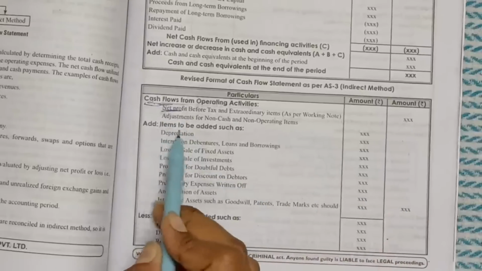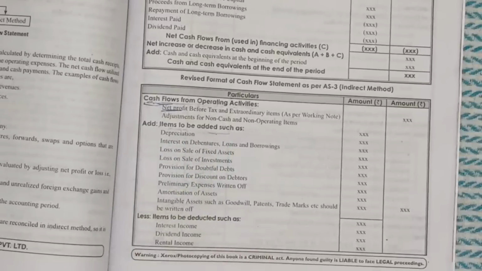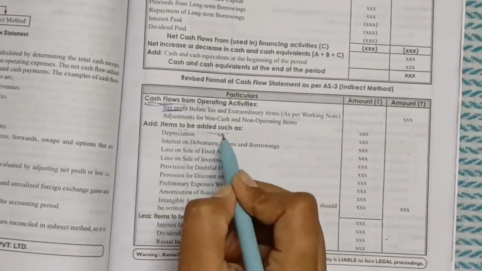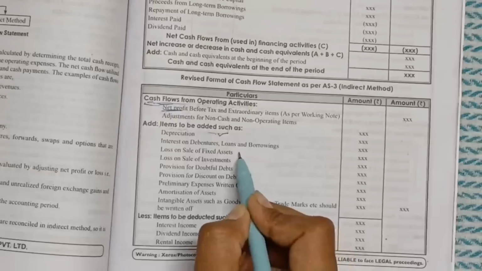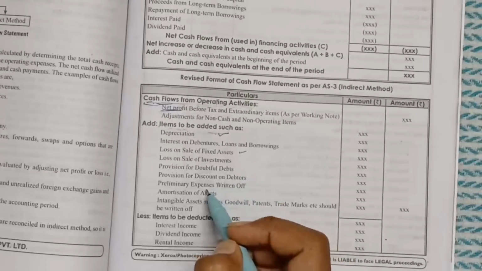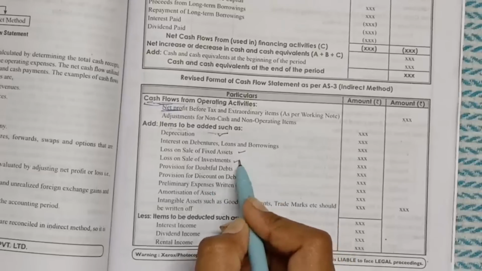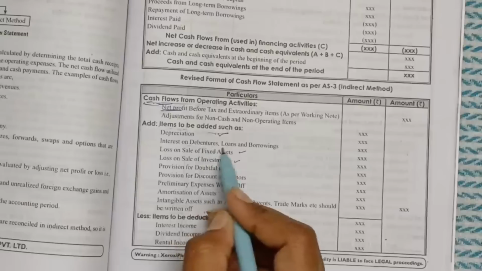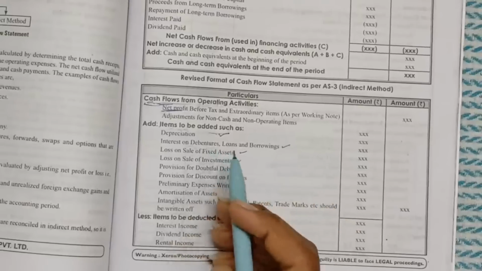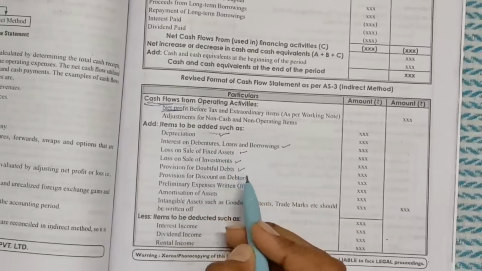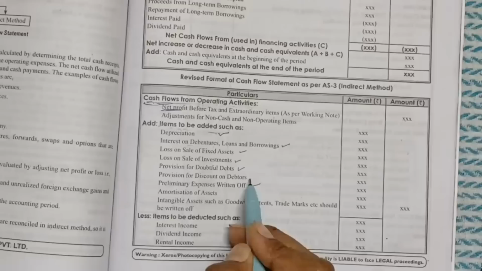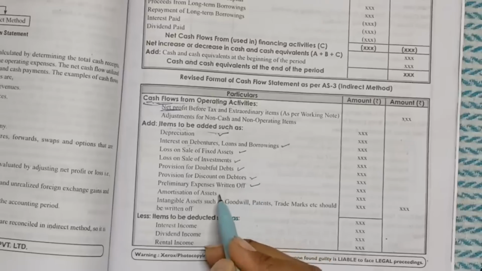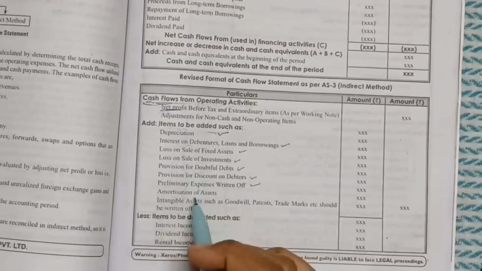Next, add items to be added. You need to add non-cash or non-operating items. For example, in the question if they mention depreciation, you need to add. If they mention any loss on sale of assets, you need to add. Loss on sale of investments, add. Interest on loans and borrowings, add. Provision for doubtful debts, add. Preliminary expenses, add. Provision for discount on debtors, add. Like that you need to add all these items.